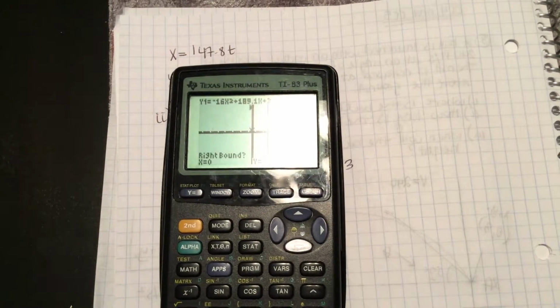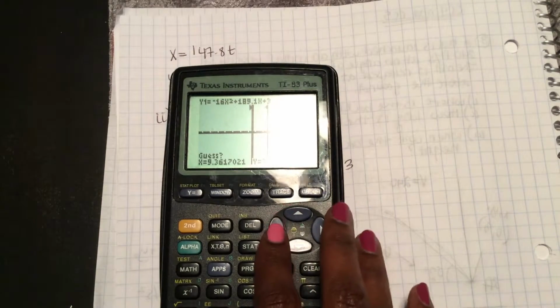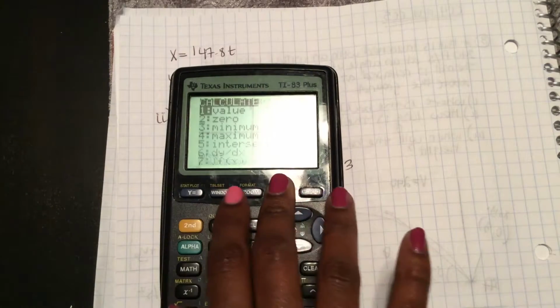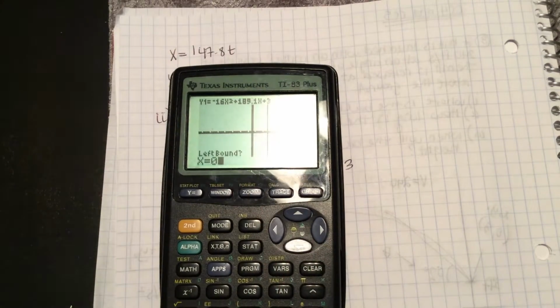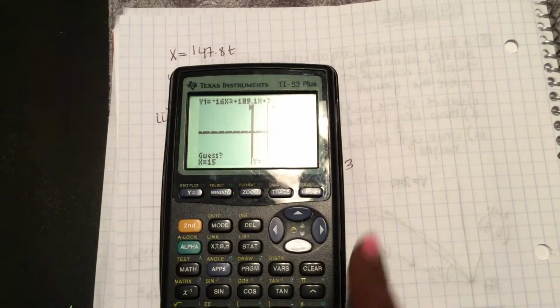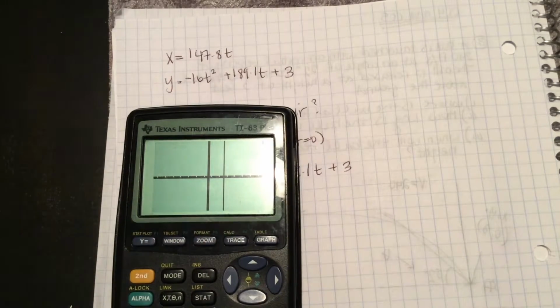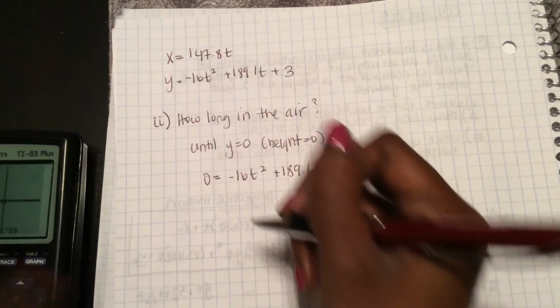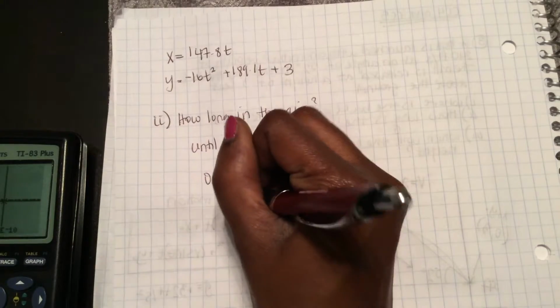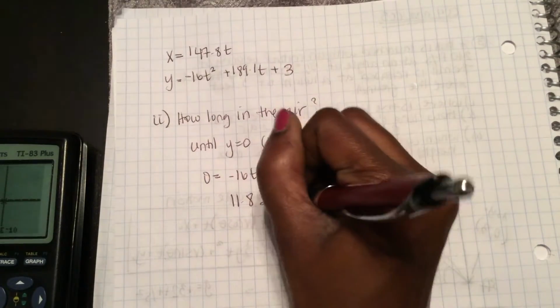Left bound is 0. Right bound, I'm going to say 10 will do. Oh, nope, that doesn't work. Second calculate a 0. Left bound is 0. Right bound, I'll say is 15 then. Now it's on the other side. You can see my arrow is now on both sides of the line. Press enter. So that's at about 11.8. So it's in the air for 11.8 seconds.